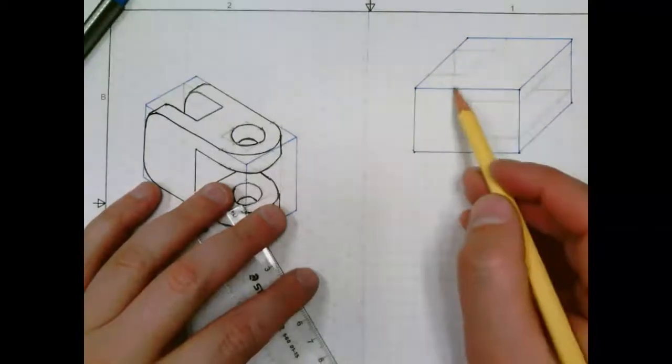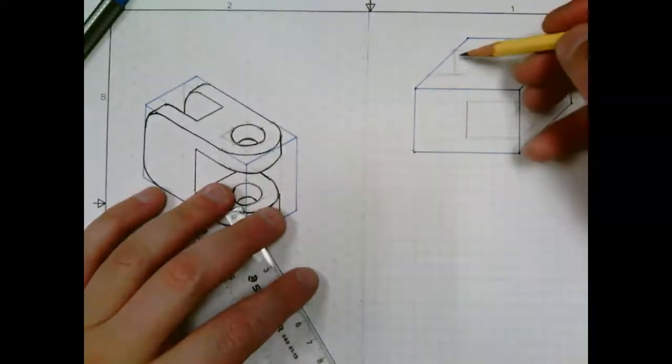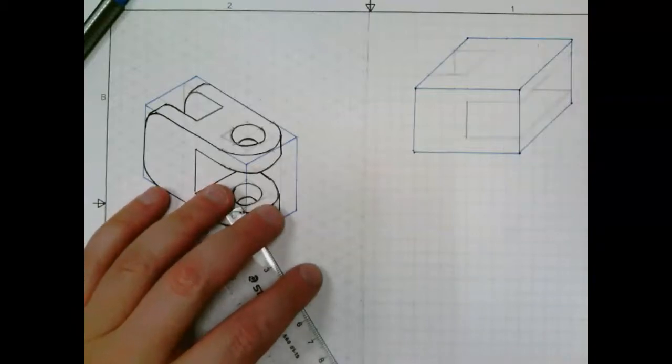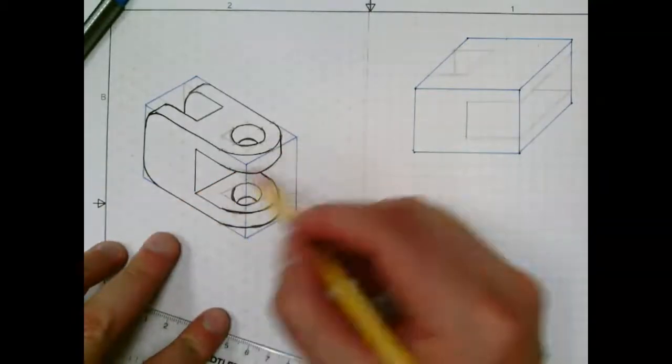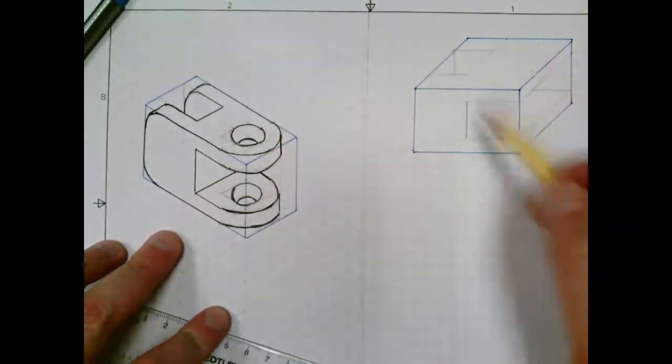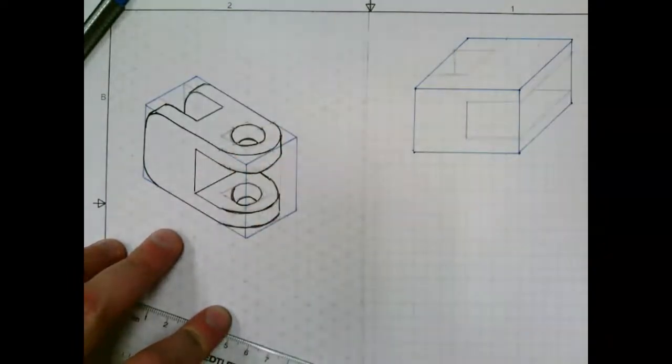Erase this line and this line, make horizontal lines here and here, and this is a vertical line. If these corners, if this part was just straight, we'd be almost done. But since they're curved, we'll just have to add those curves.